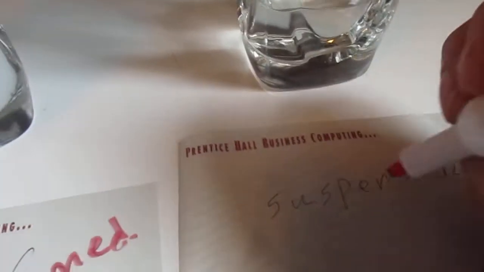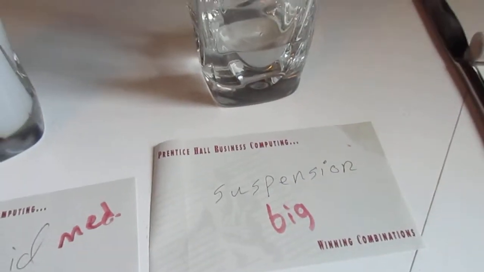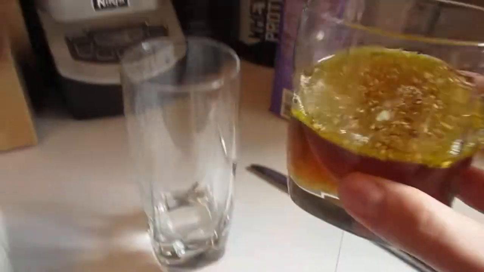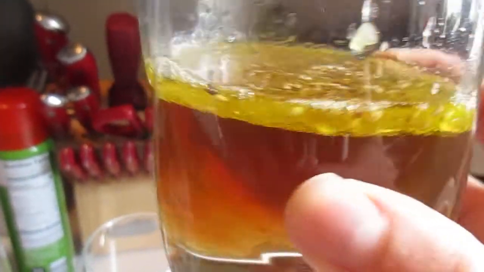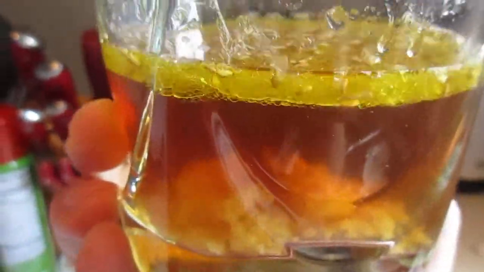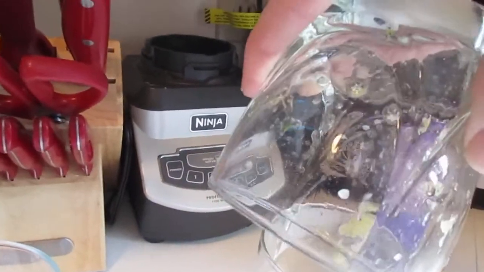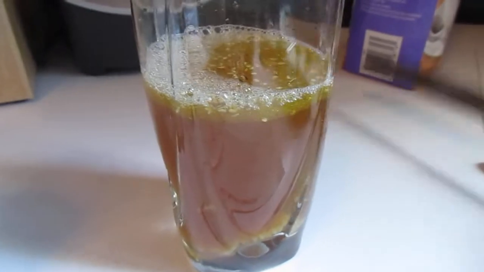Well, suspensions, these are big, okay? So what I have here is a dressing of sorts. This has lemon juice, sesame oil, rice wine vinegar, soy sauce, garlic, sesame, and a little olive oil, and garlic at the bottom. And the big thing that you can tell with this is, as I give it a stir really quick.